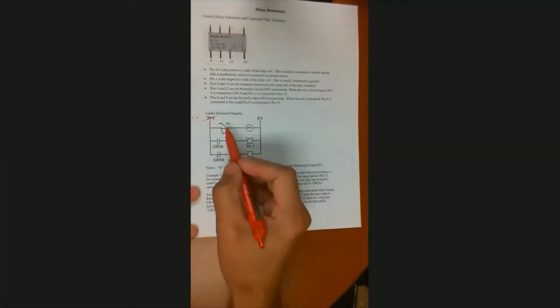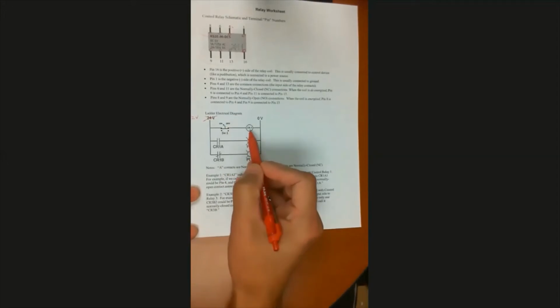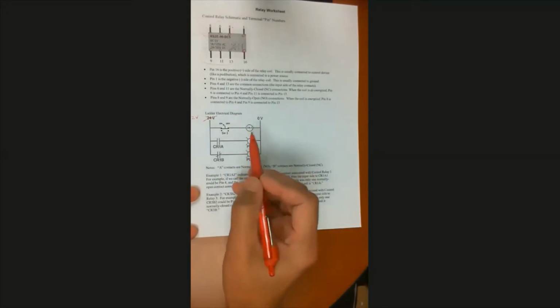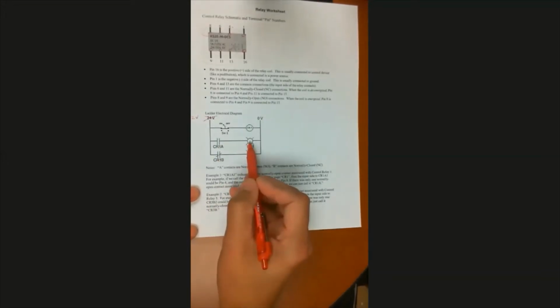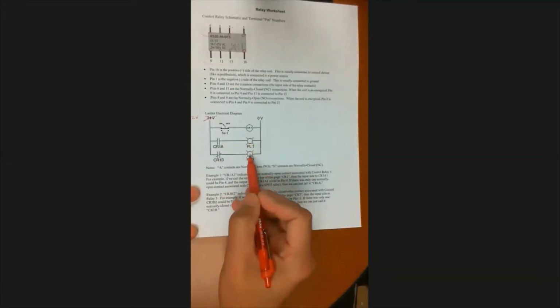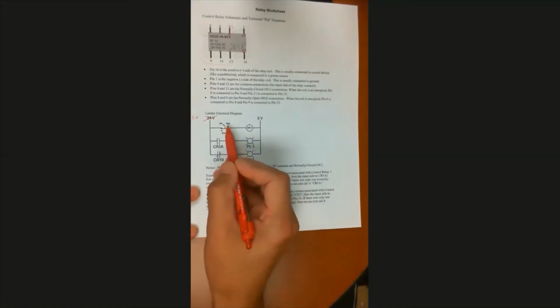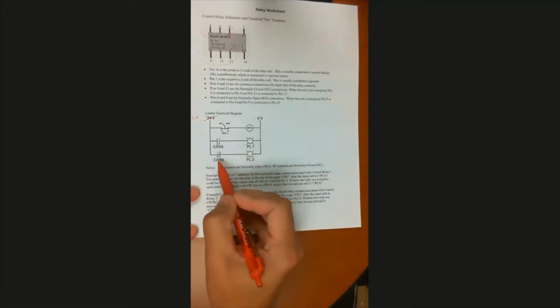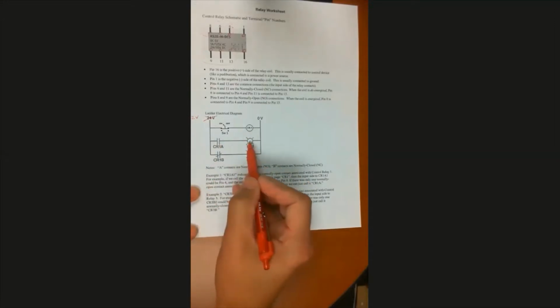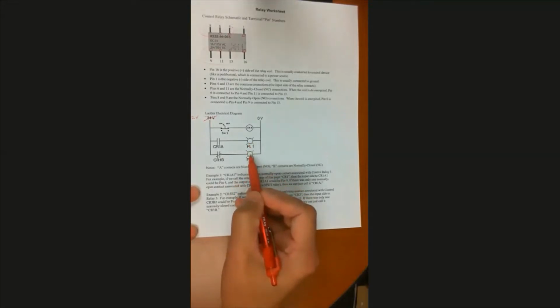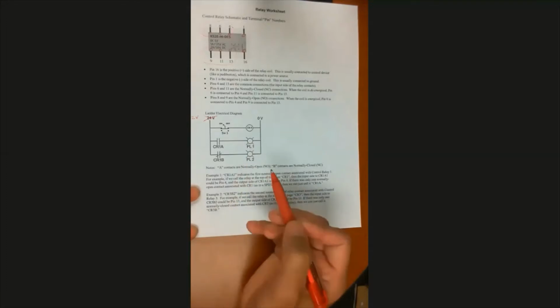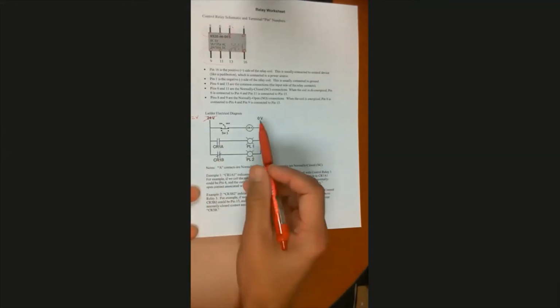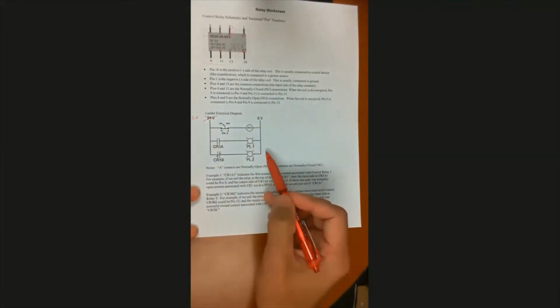So in summary, when the selector switch is off, the coil of CR1 is de-energized, and PL1 is off or de-energized, and PL2 is on or energized. Then when the selector switch is switched to on, then the coil energizes and these change state, and so PL1 is on or energized, and PL2 is off or de-energized. Okay, so that's how it works. It's helpful to get a sense for what this is going to do before you try to wire it up.